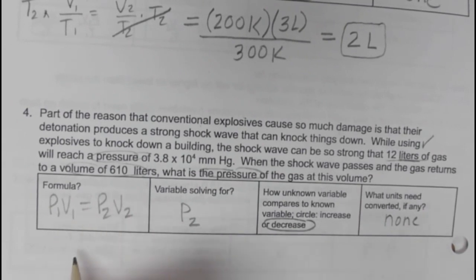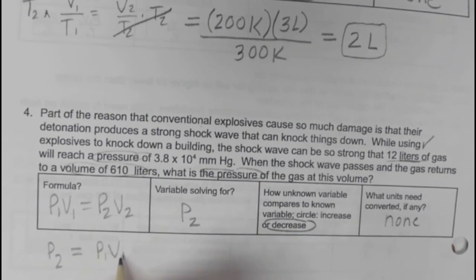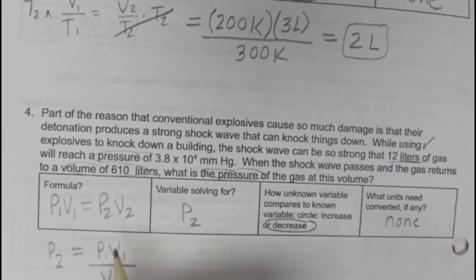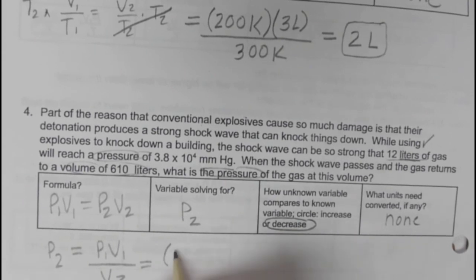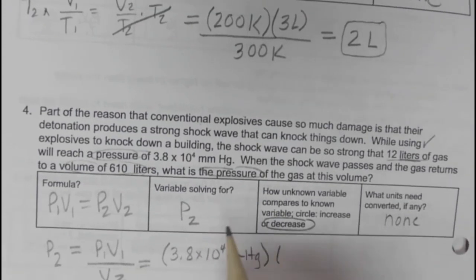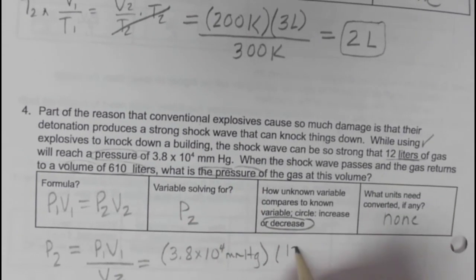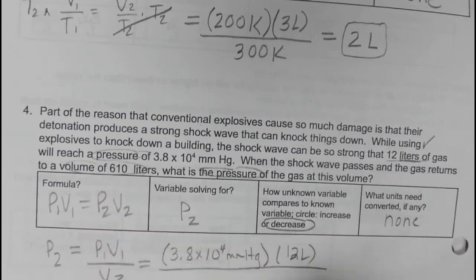So if you rearrange this equation and solve for P2, P2 equals P1 V1 divided by V2. So we'll plug our numbers in. 3.8 times 10 to the 4th millimeters of mercury is our initial pressure. Our initial volume was 12 liters. Our final volume was 610 liters.